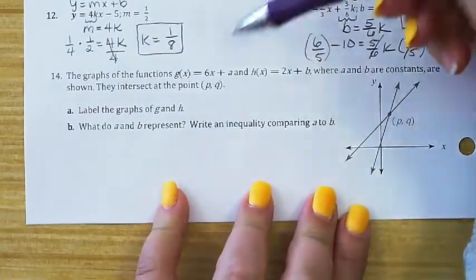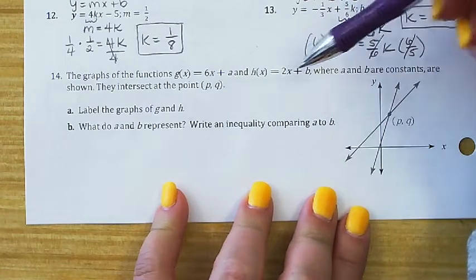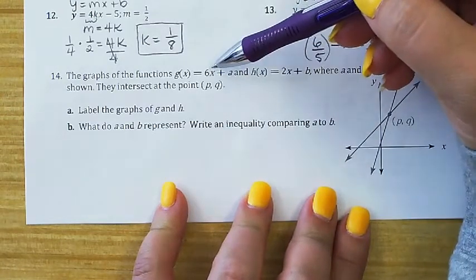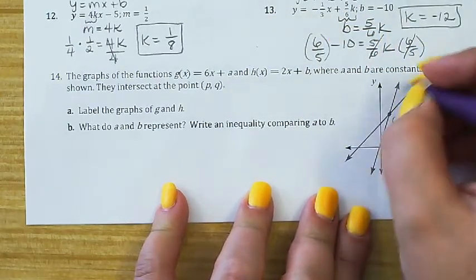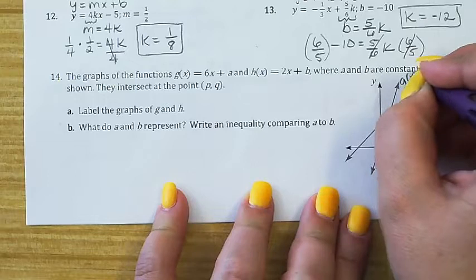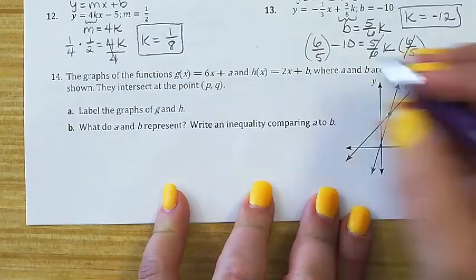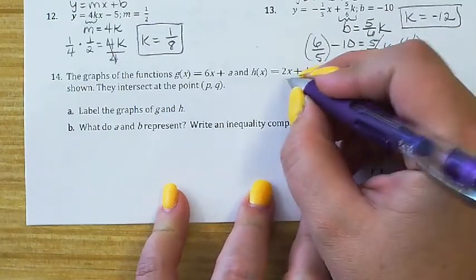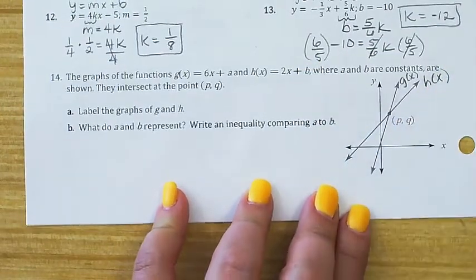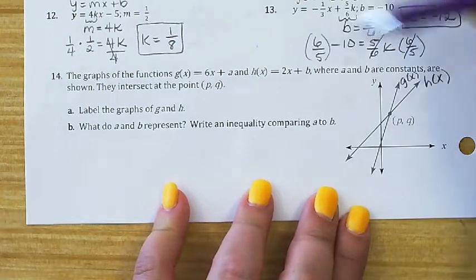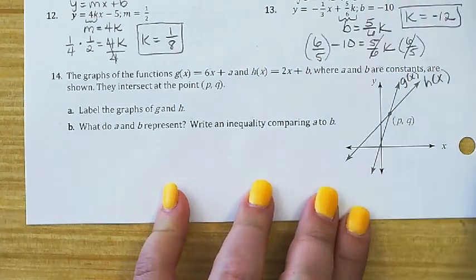One of these has a slope of 6. The other one has a slope of 2. So I know that a slope of 6 has to be steeper. That tells me that the steeper line has to be the g of x line, because that has a much steeper slope than the other one. The one that is less steep must be the h of x. Okay, so now that I know which is which, I can then label the a and b.